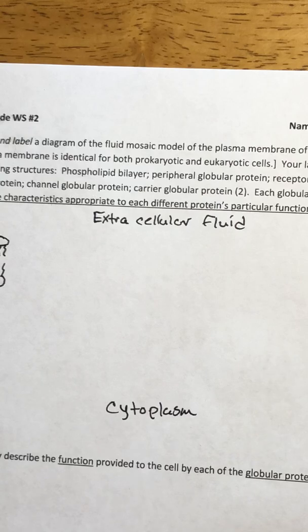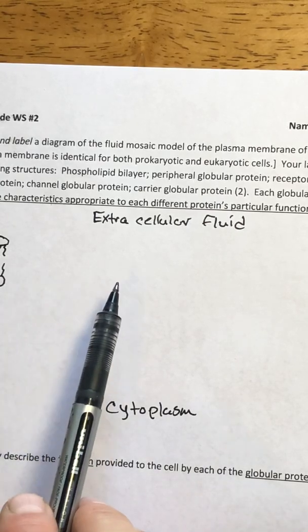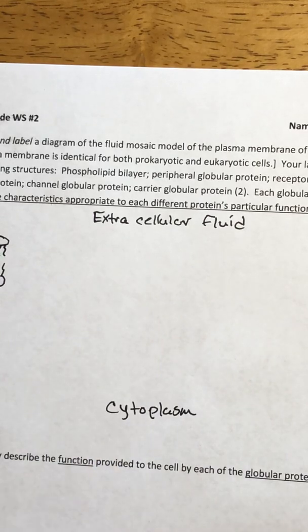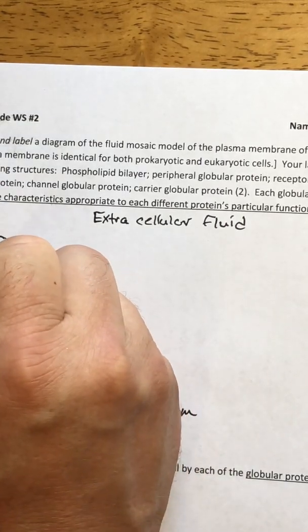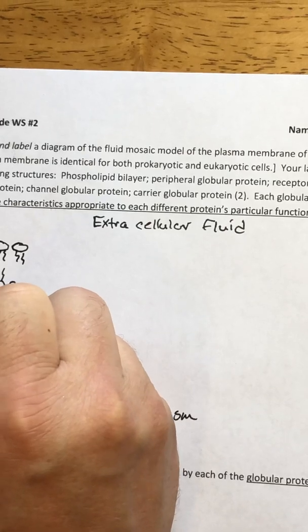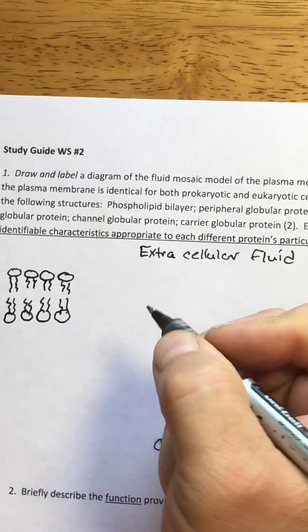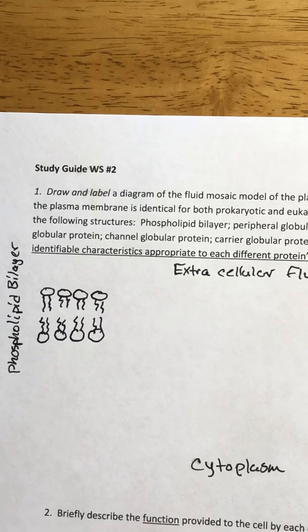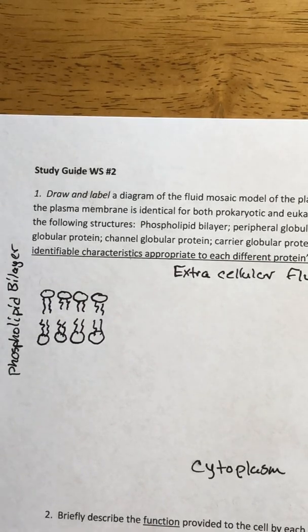And so the phospholipid bilayer, the plasma membrane, separates the extracellular fluid from the cytoplasm, and its major function basically is to control what comes into and out of the cell. And so we'll be talking quite a little bit about molecular transport and also the way that molecules basically cross this barrier.